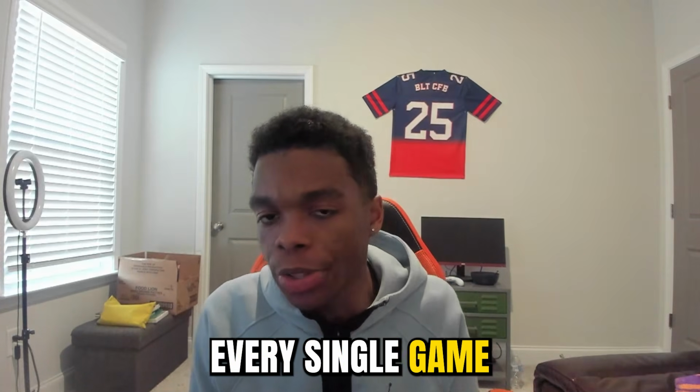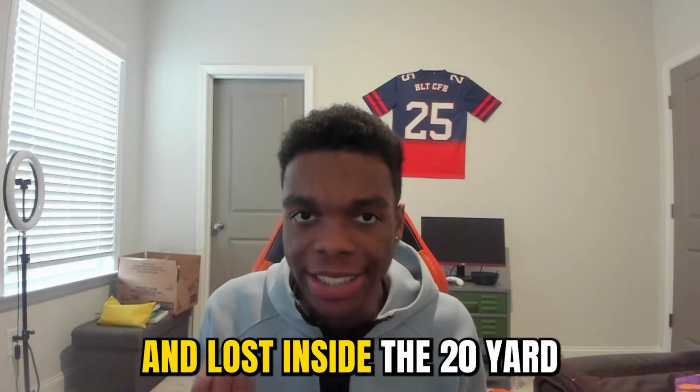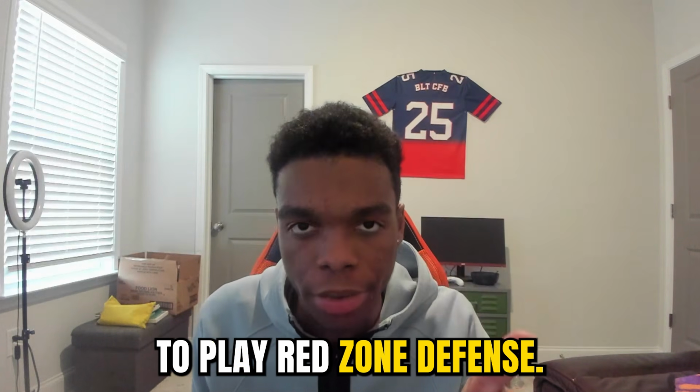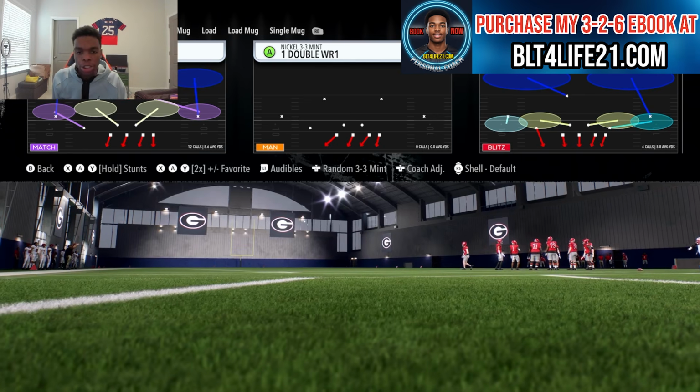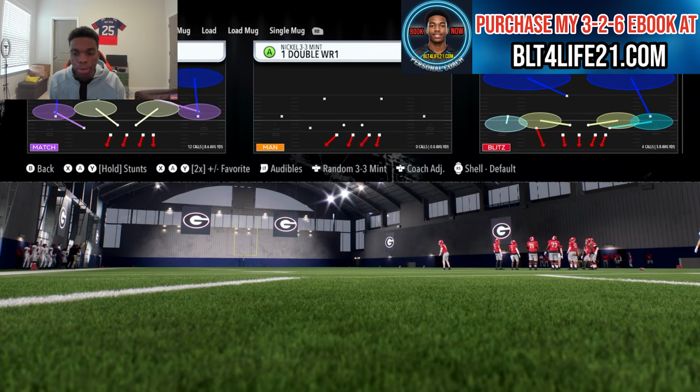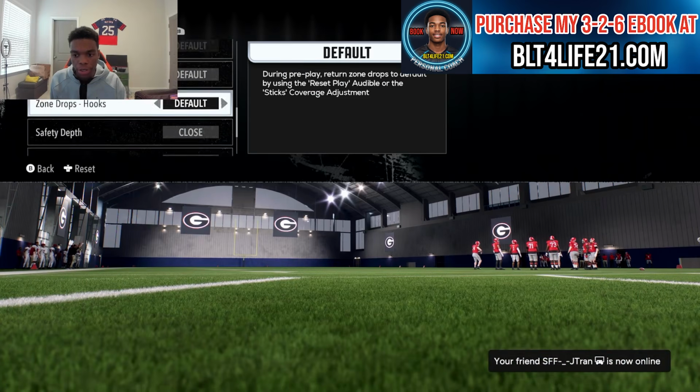Alright, every single game you play is going to be won and lost inside the 20-yard line, inside the red zone. Let me show you the best way to play red zone defense. Alright, so we're just going to have them call a random play right here. And the best way that I like to play red zone defense, there's two things you have to understand.